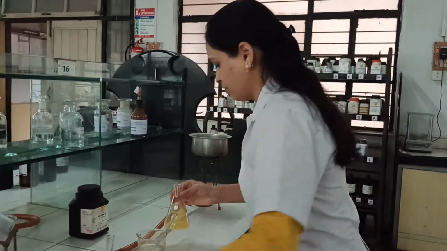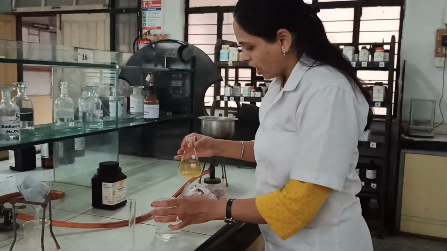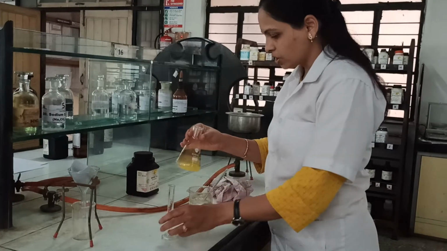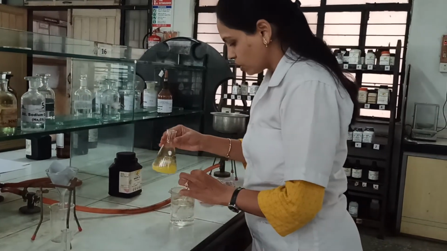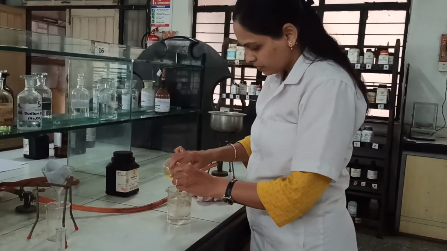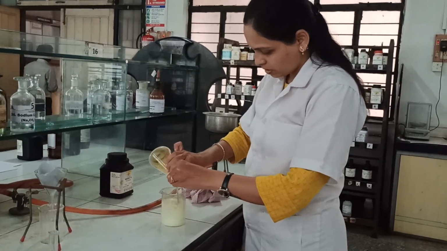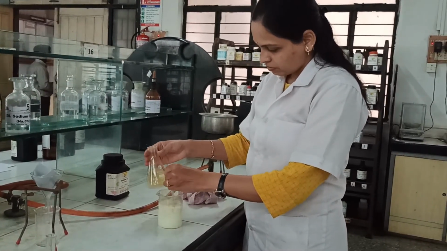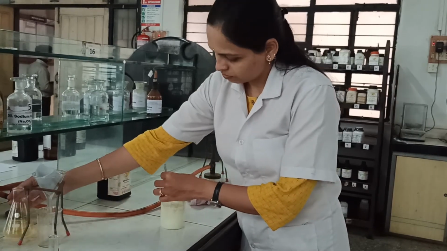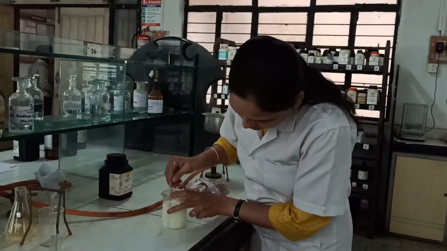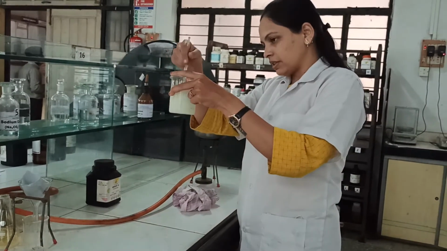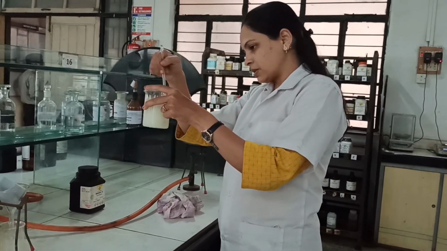Now we have to transfer this reaction mixture into ice cold water with continuous stirring. And again you can observe in this beaker that product formation takes place.